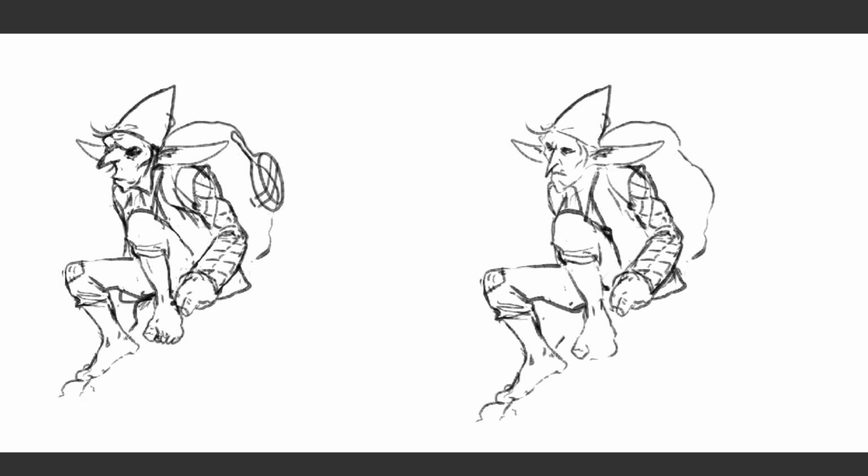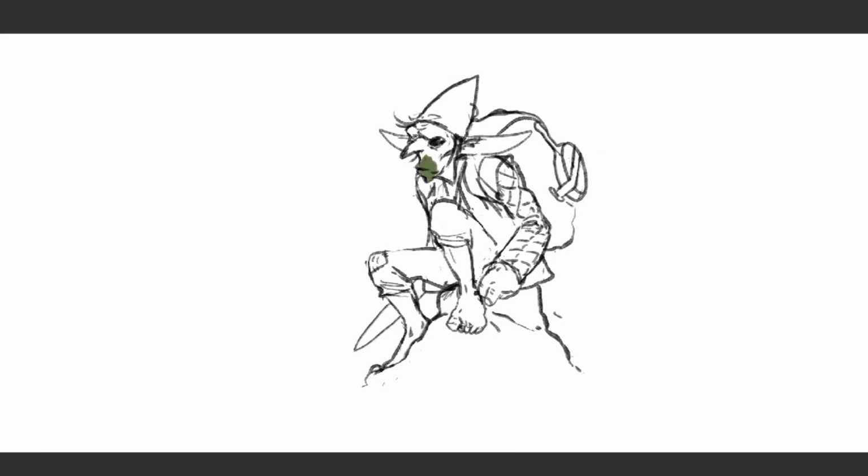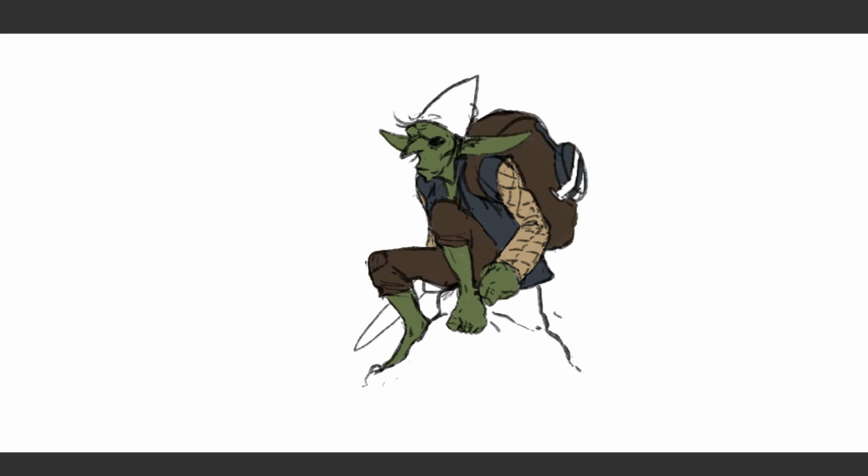Also, we don't have to sacrifice silhouette. Line can represent silhouette just as well. And if you need a little extra help, make a new layer and pop a mid-tone underneath your line drawing.